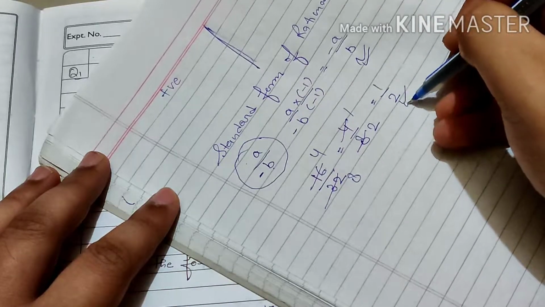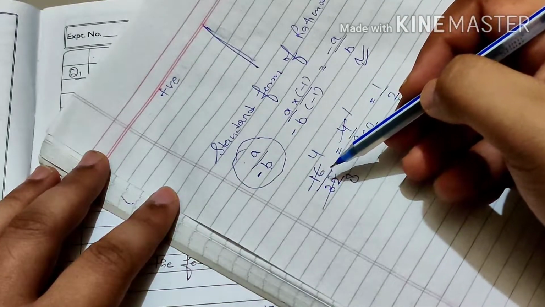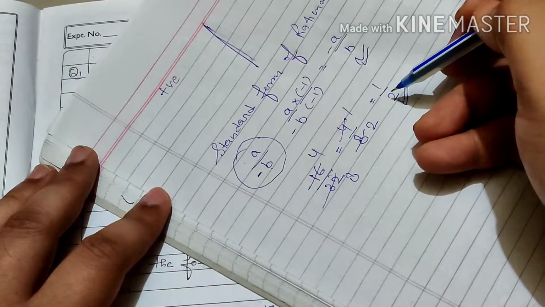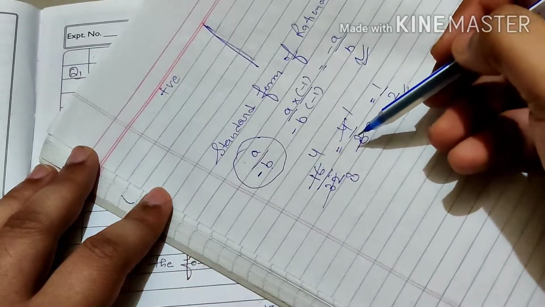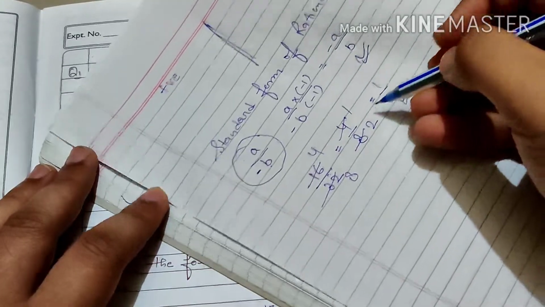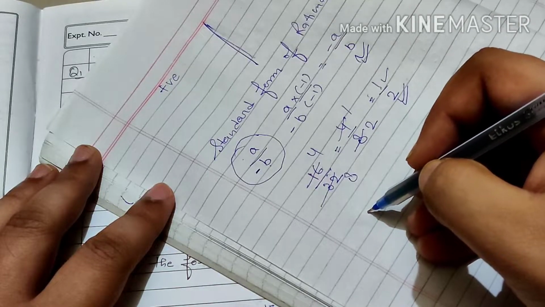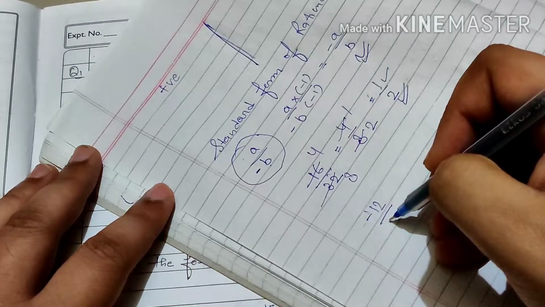So this is the standard form of a rational number. This is not the standard form, because it has some cancellation. It can be reduced to a smaller rational number, so this is not a reduced form, this is not the standard form.